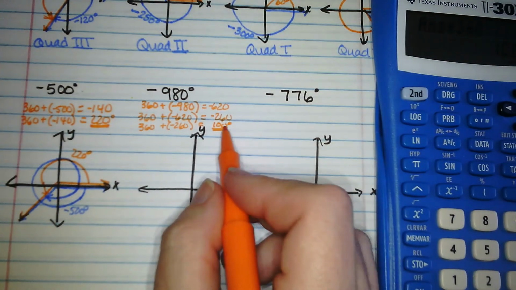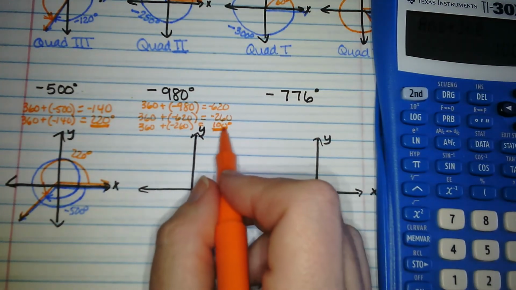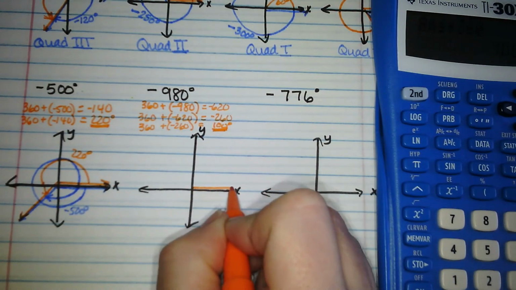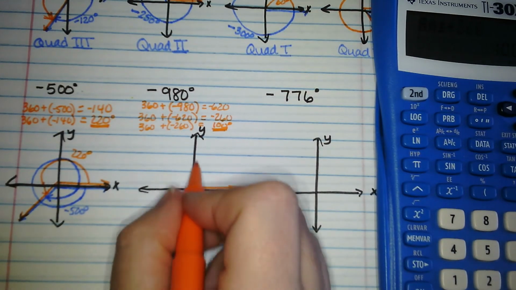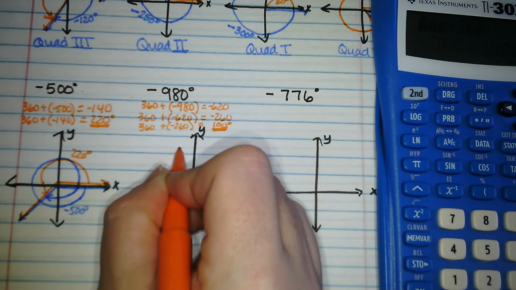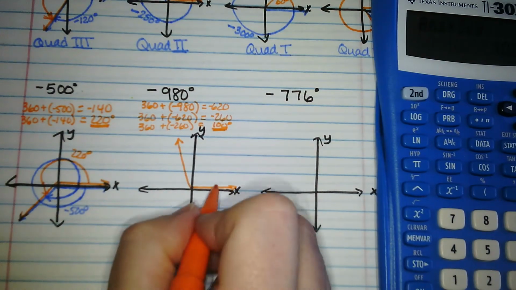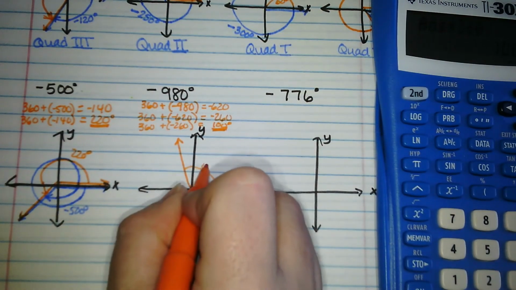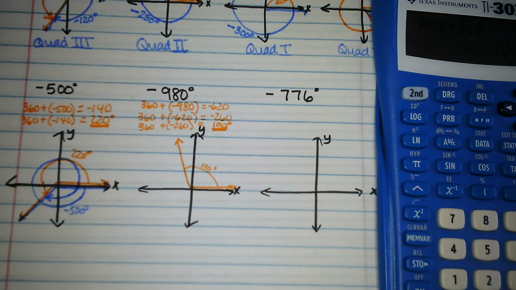So this is how you do it going positive, so you can kind of gauge what you're doing. So this is my 0. I need to go to 100. Here's 90, so I'm going to stop here. All right, this is 100. So it's a quadrant 2 angle.